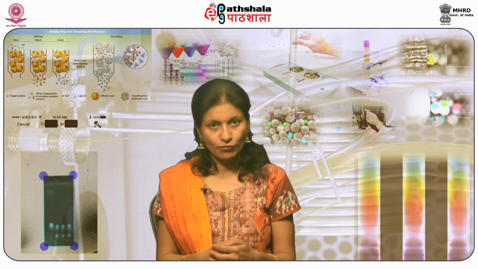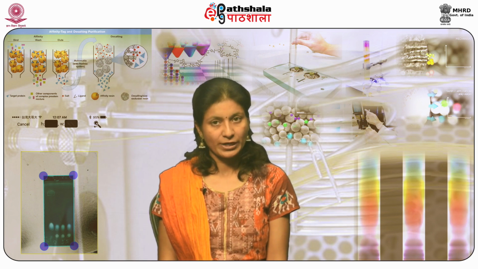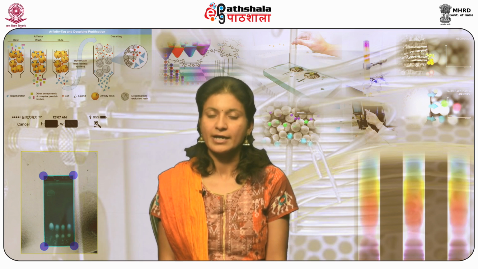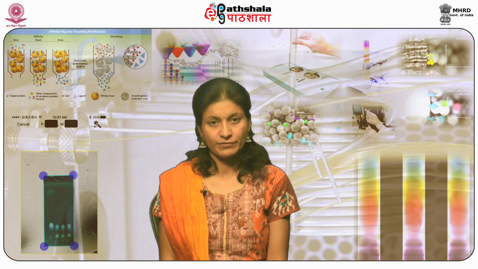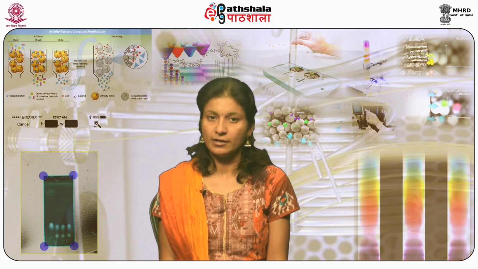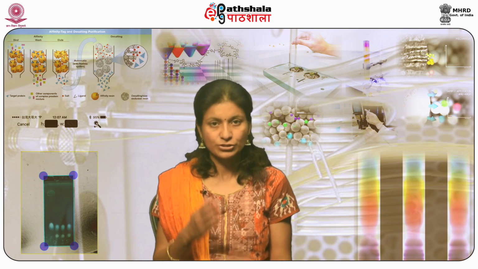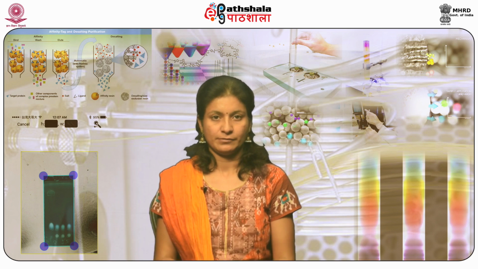It consists of a flowing mobile phase, that is, generally inert gases like helium, argon, nitrogen, etc., an injection port which consists of a rubber septum through which a syringe needle is inserted to inject the sample.